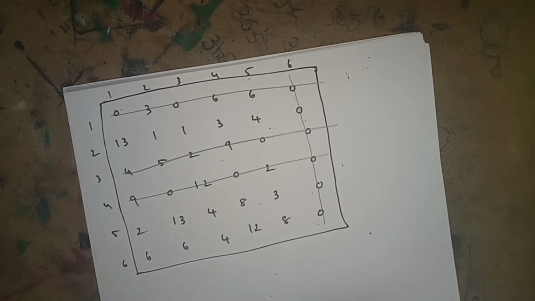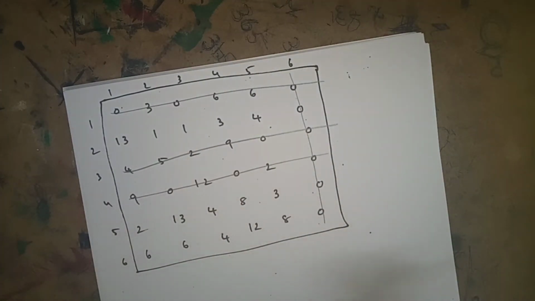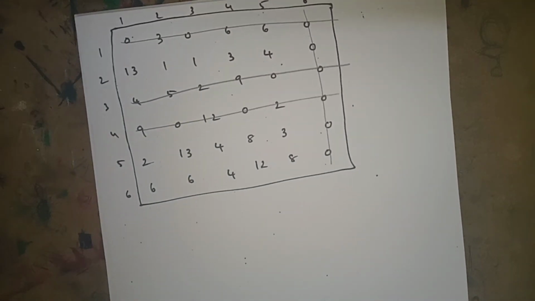Whatever number of lines you get, if the minimum number of lines to cover all zeros is equal to the number of rows and columns, then the solution is optimal. There the matter ends, and we get our answer.